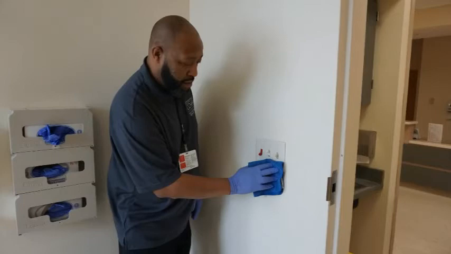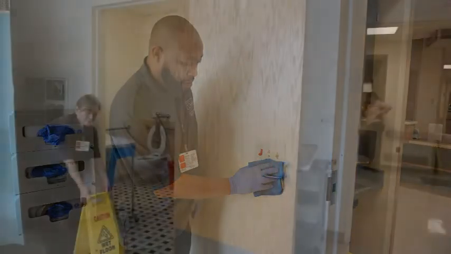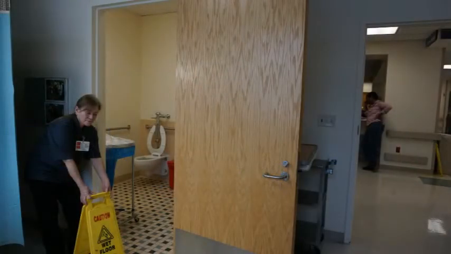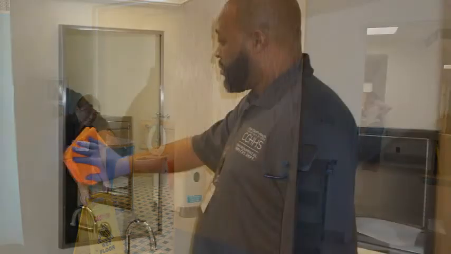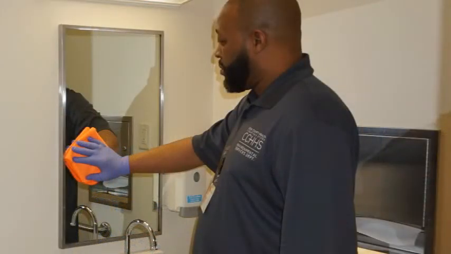Cleaning the patient restroom. Prepare to clean the restroom by placing the wet floor sign next to the restroom door. Next, high dust all horizontal surfaces in the restroom. For disinfection cleaning of the surfaces and fixtures in the restroom, make sure you are using the neutral disinfectant cleaner and orange microfiber wipers. Remember, orange for bathroom cleaning only, blue for room cleaning only.